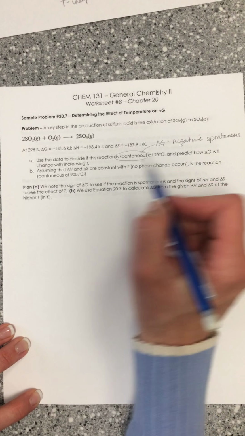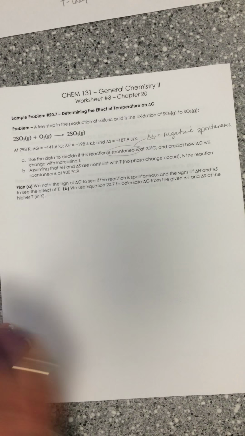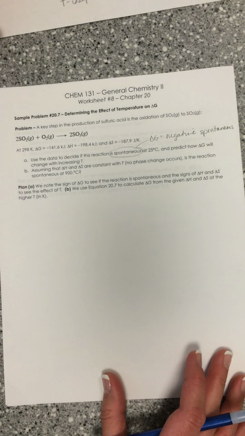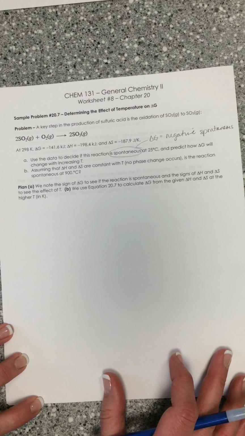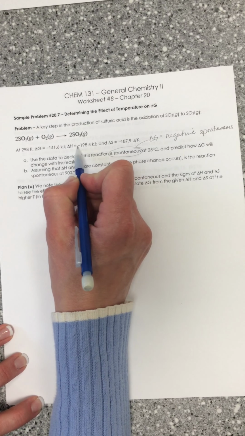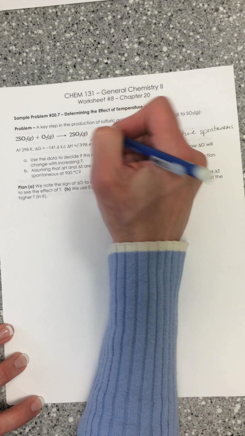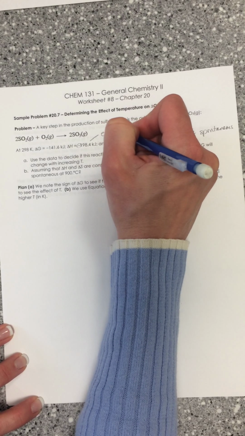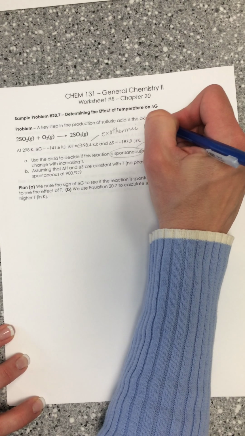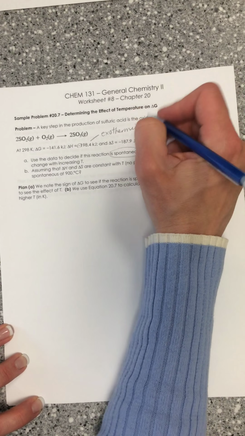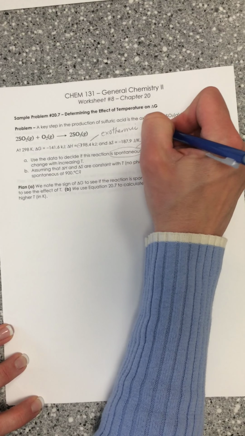However, we don't know, just looking at the delta G value, how temperature will affect this. What we need to do to see the effect of temperature is look at the entropy and enthalpy terms. If we look at the enthalpy term here, we can see that enthalpy is negative, meaning that this reaction is exothermic, and exothermic reactions are favorable. So this again is our win.